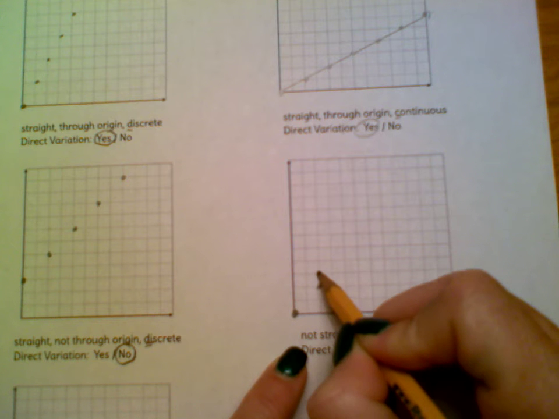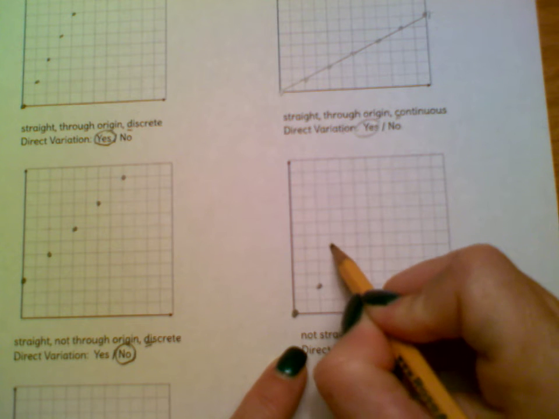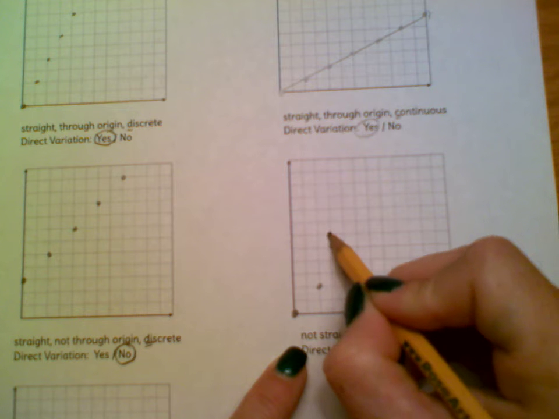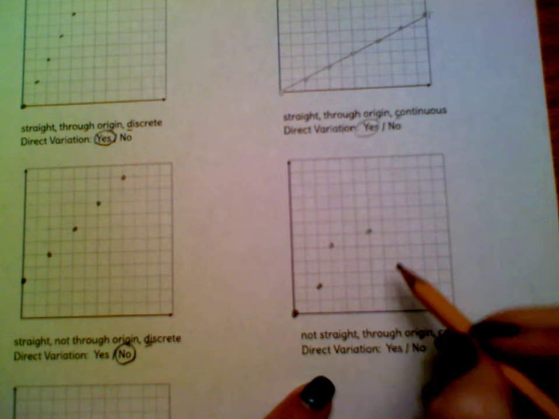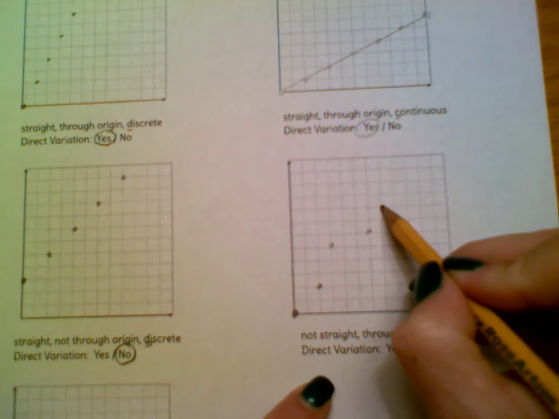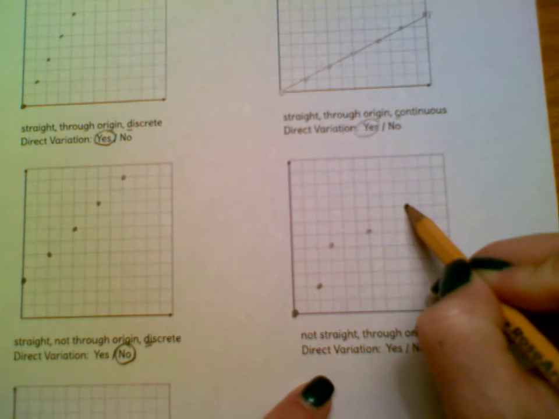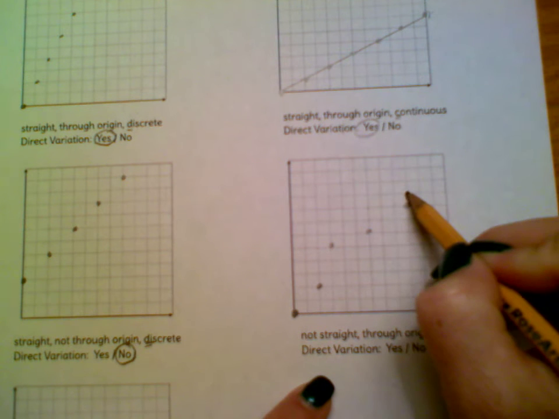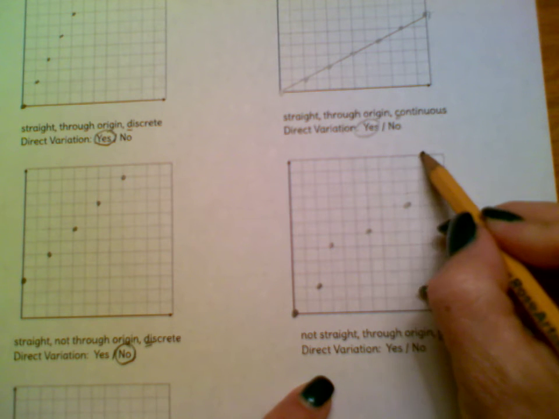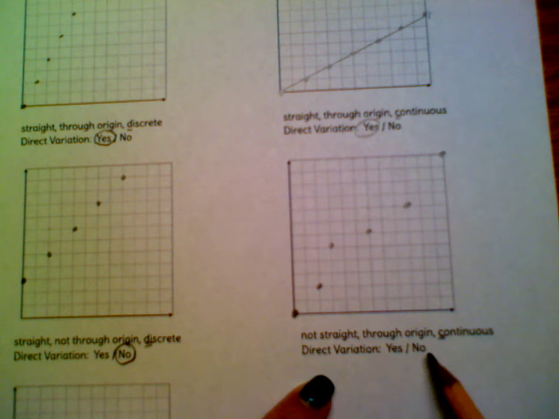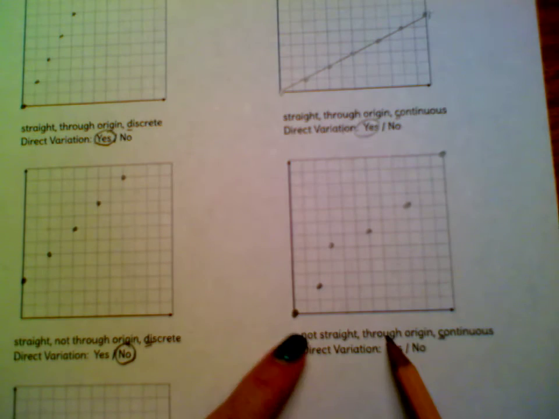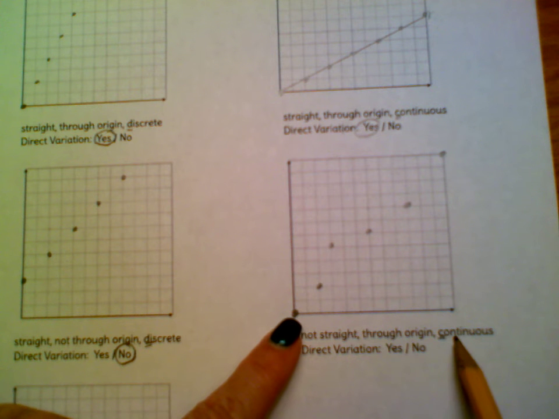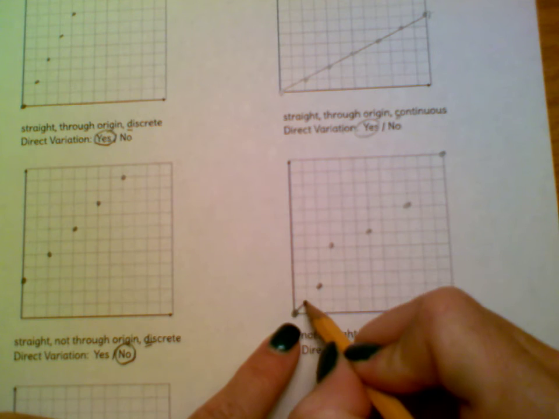Maybe the next time I'm going to go up 3 and just over 1. Maybe I'll just go up 1 and over 3. Maybe I'll go up 2 and over 3. Maybe I'll go up 4 and over 3. So this is not straight, I can see that. It does go through the origin. They want it continuous, so now I need to connect these.